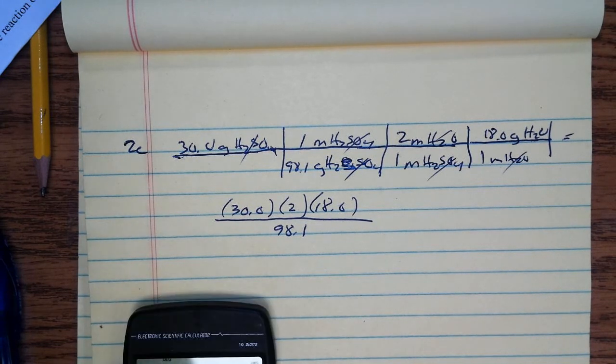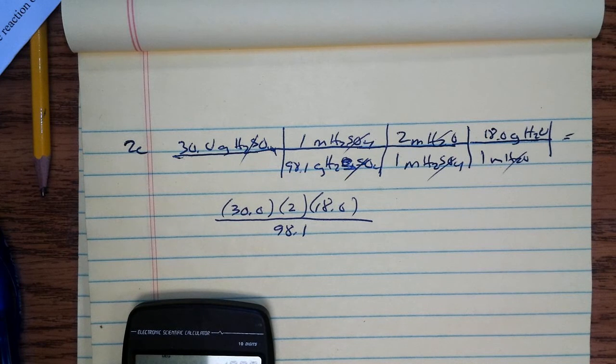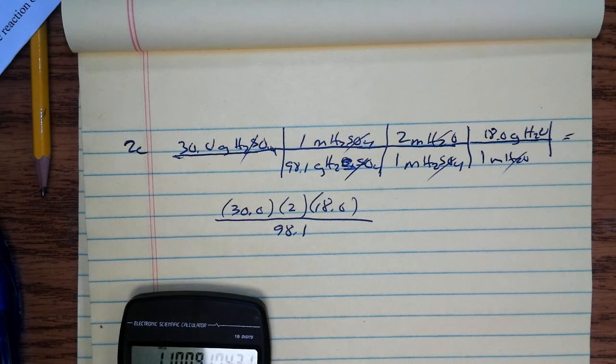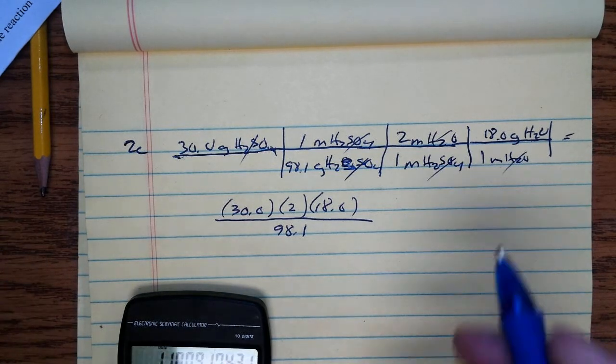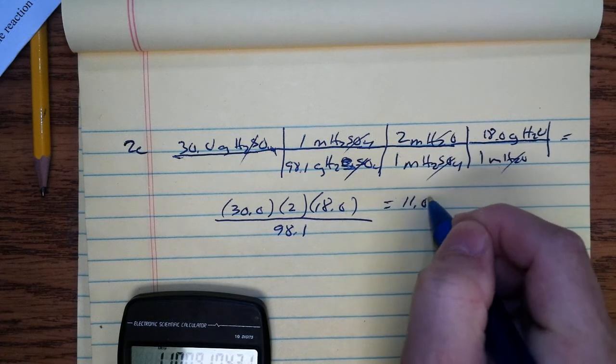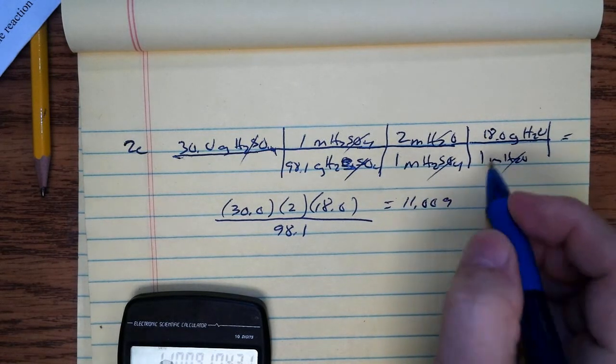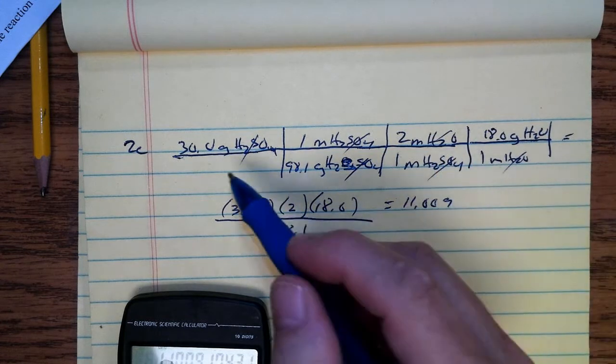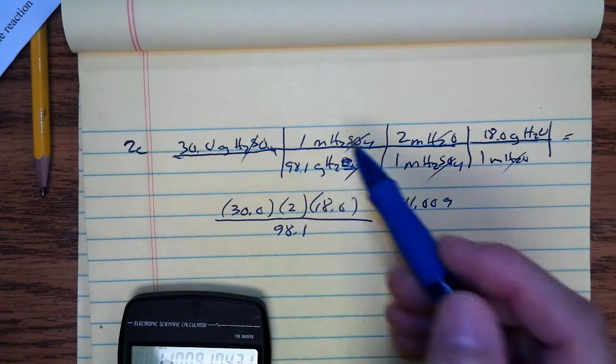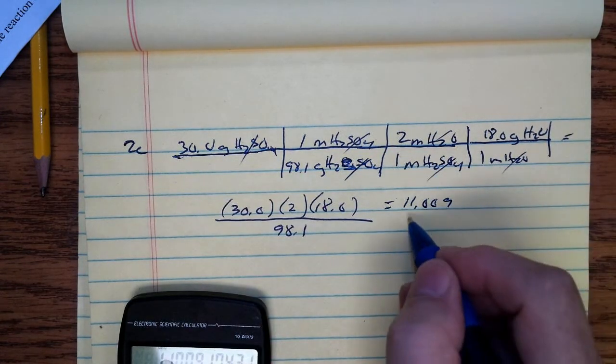So we'll do 30 times 2 is 60, times 18 is 1080, divided by 98.1 is equal to 11.009, which makes 11.01. But we want 3 sig figs.